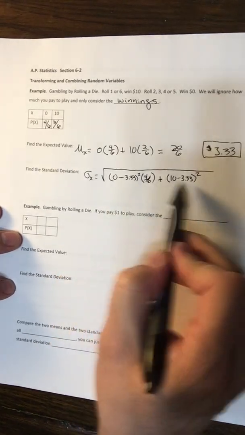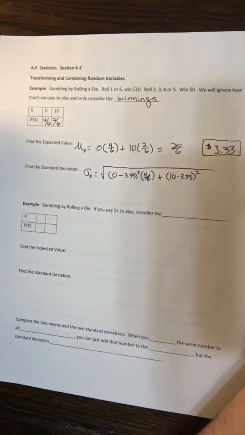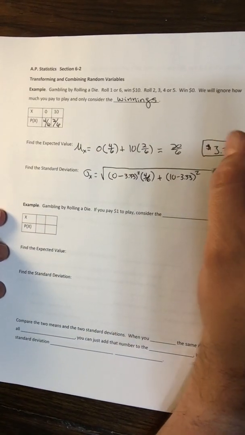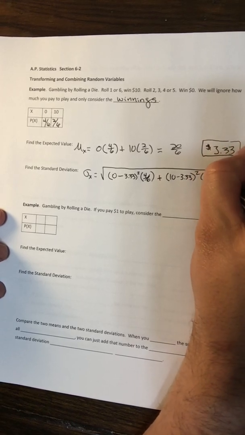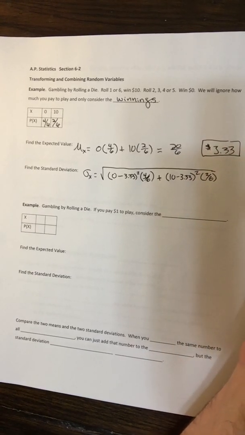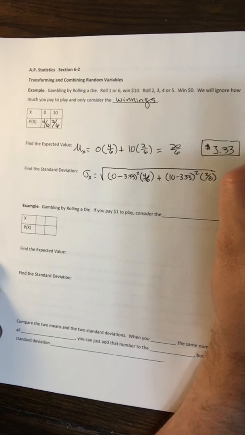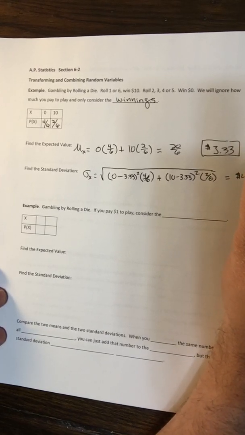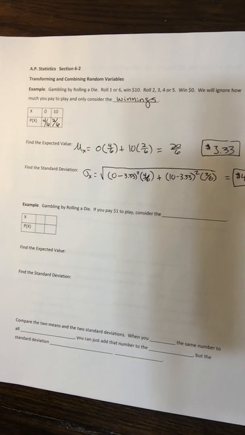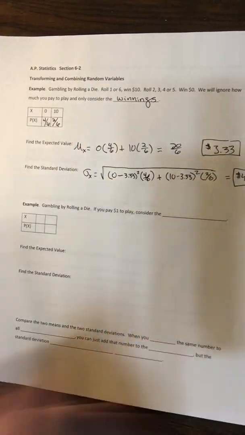Notice since I square, both will be positive, so that we just add to the standard deviation and show how spread out this is. This would be times 2/6. Okay, I definitely went to the calculator on that one, and I got $4.71.